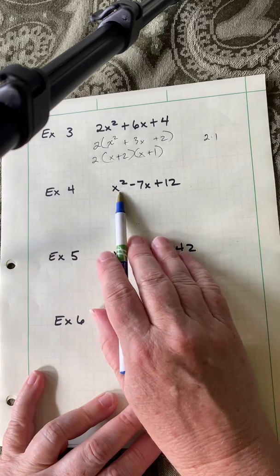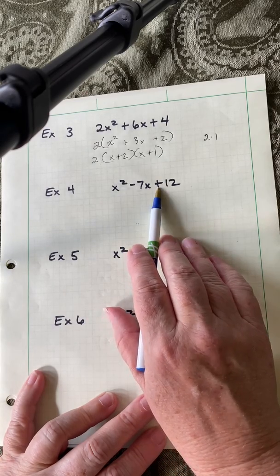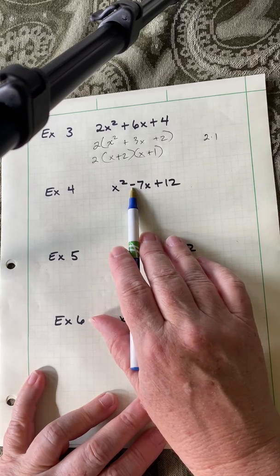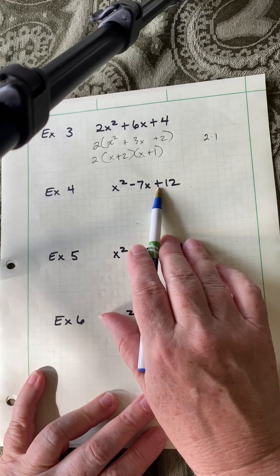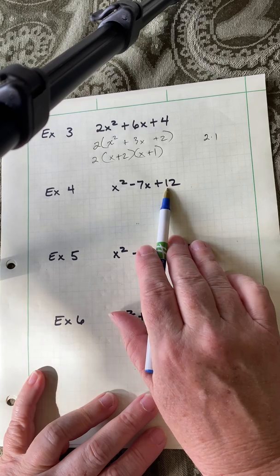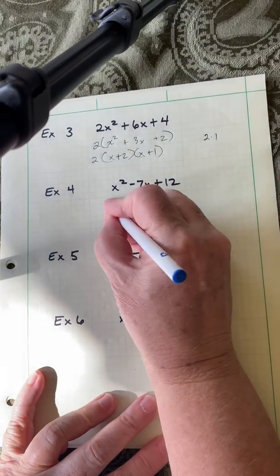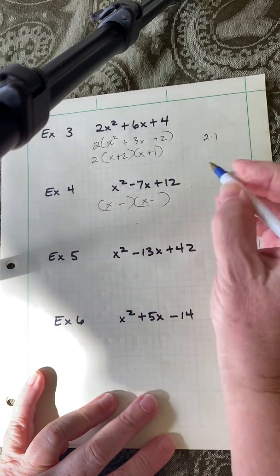Okay, another one here. Notice this time we have a positive over here and a negative here. Now if this one is negative, that means that both of the numbers I multiplied together to get that positive 12 are negative. All right, so I'm looking at for 2 negative numbers. And here's my template. I know they're both negative.